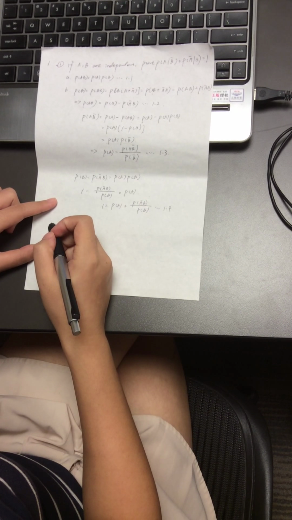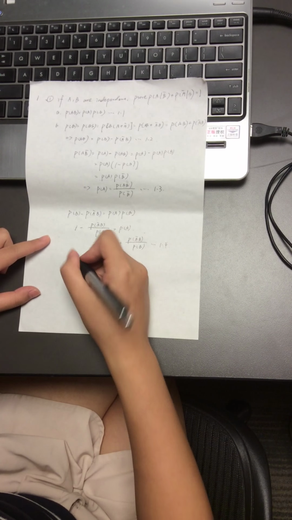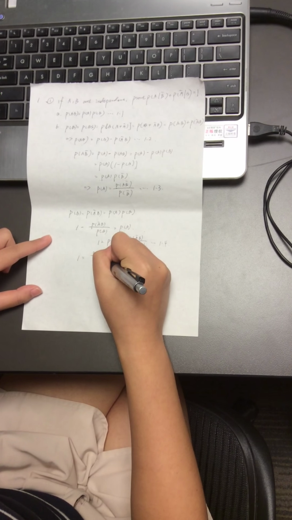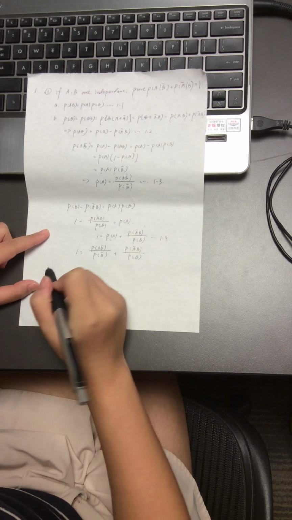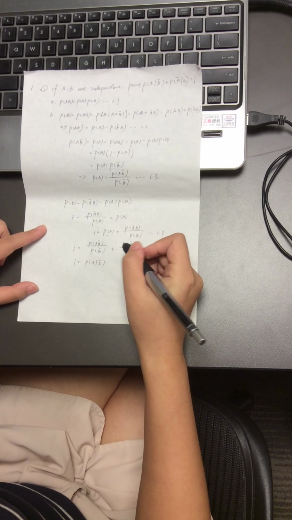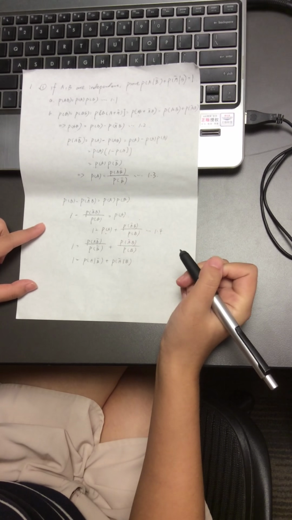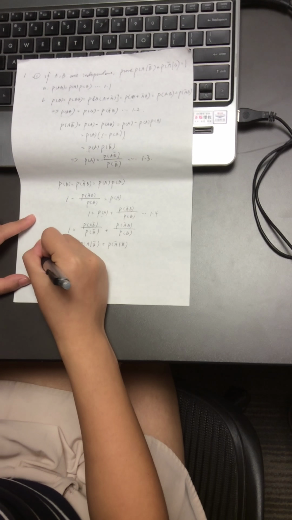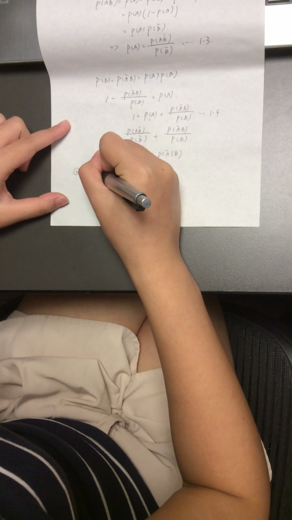The next step is we replace P(A) in 1.4 by P(A) in 1.3. Then we can get P(A B bar) over P(B bar) plus P(A bar B) over P(B). This term is P(A based on B bar) plus P(A bar based on B). And this is what we need to prove. Okay, we finished the first part.